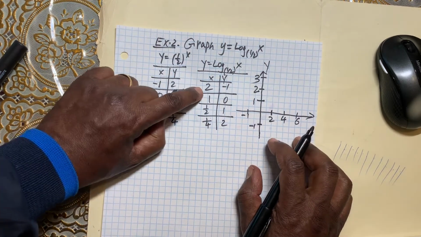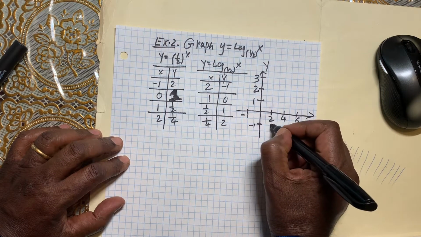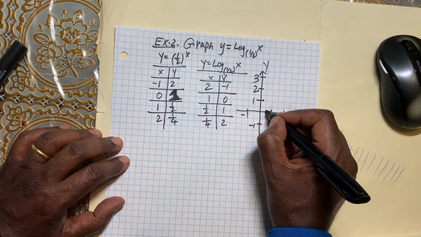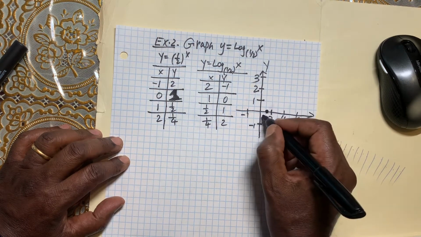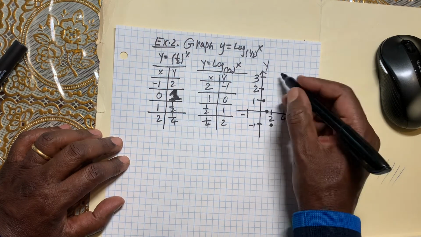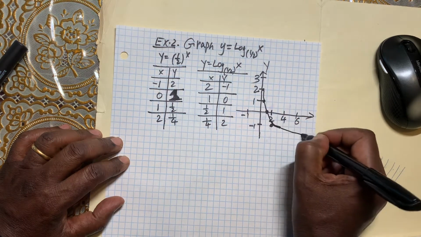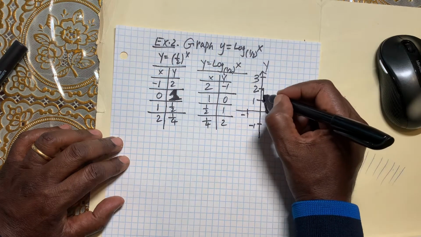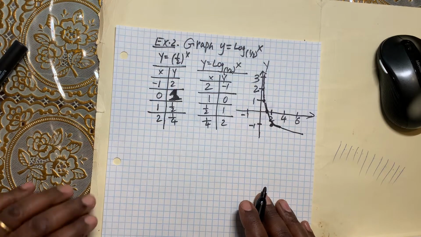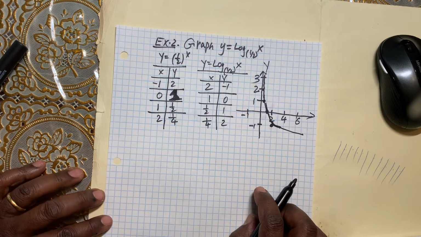Take that, and then when x is 2, it is negative 1. When x is 1, it is 0, just there. When x is half, it is 1. When it is 1 over 4, it is 2. It gets closer to that. Still, the domain and range of this function will be the same as what we had earlier, and the x-intercept is at (1, 0) anyway.